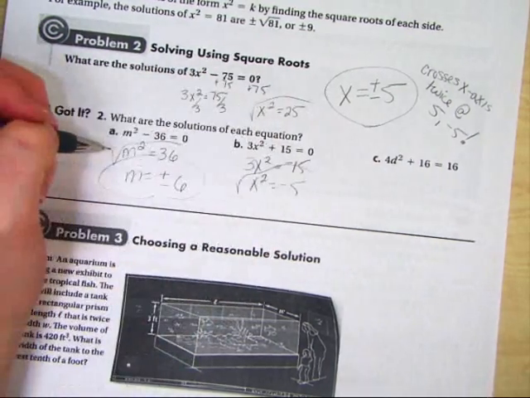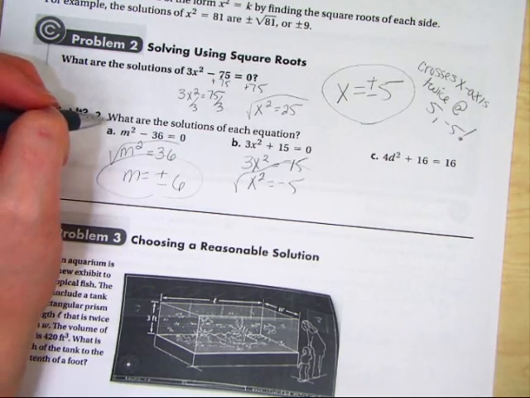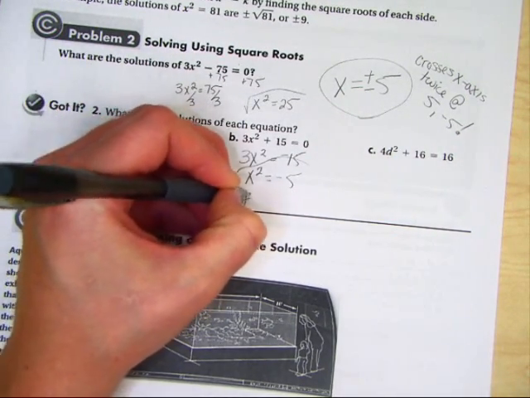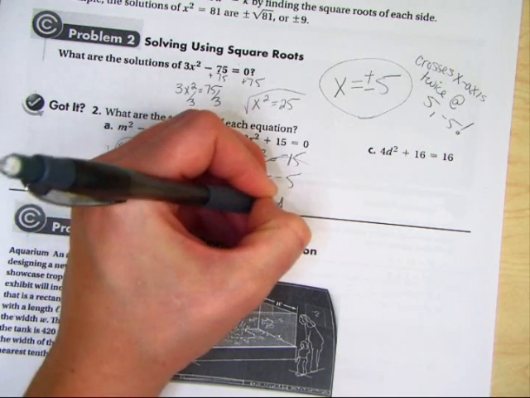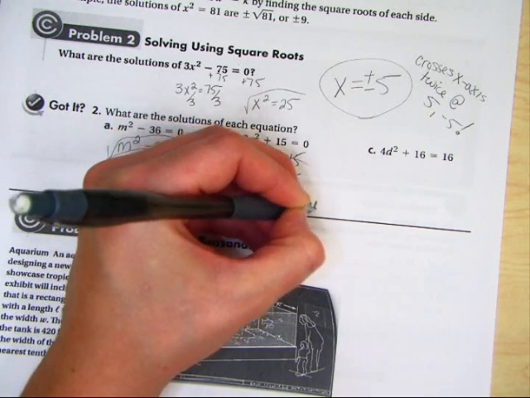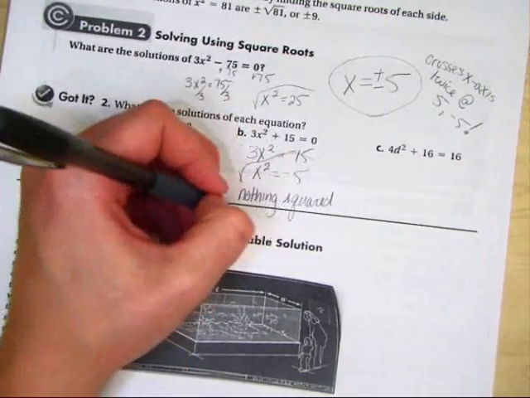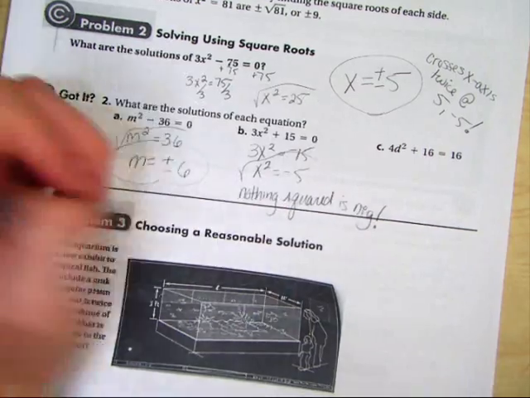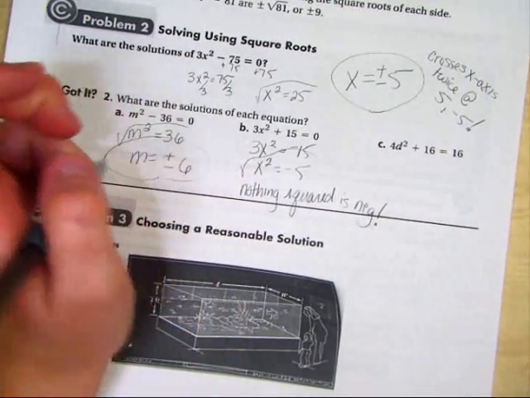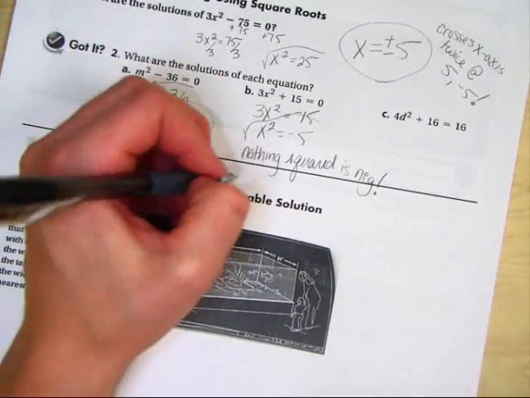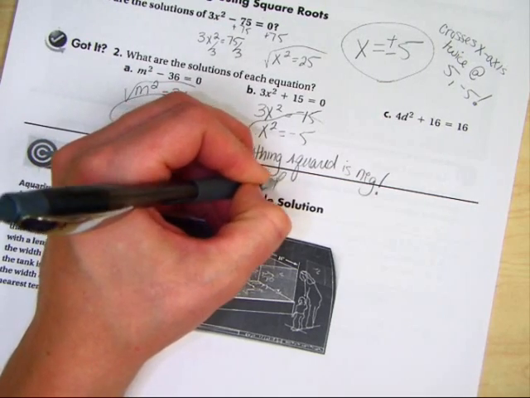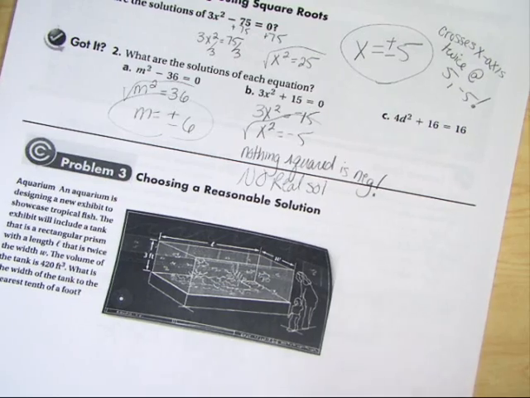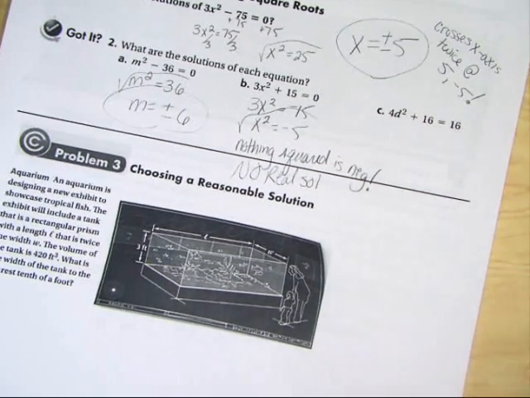Take the square root. Now I'm really hoping you guys know nothing squared gives you negative 5. Okay, write that down. Nothing squared is negative that you know of. In Algebra 2 you'll learn about imaginary numbers, but right now nothing squared to you is negative. So you write no real solutions. This would never cross the x-axis.